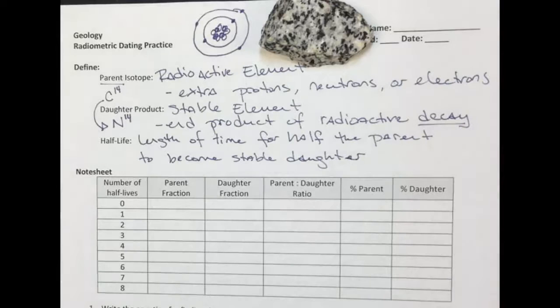And the length of the half-life is different for all the different isotopes. So carbon-14 has a pretty short half-life, 5,730 years. That's not short to you and me, but uranium has a half-life of 704 million years. So that's a big difference between 5,000 and 700 million years.